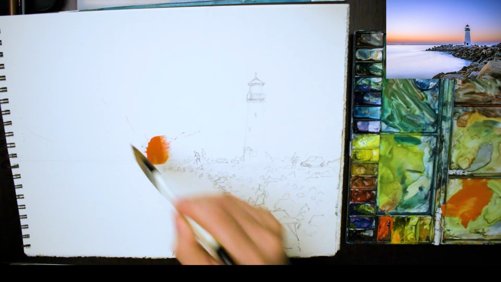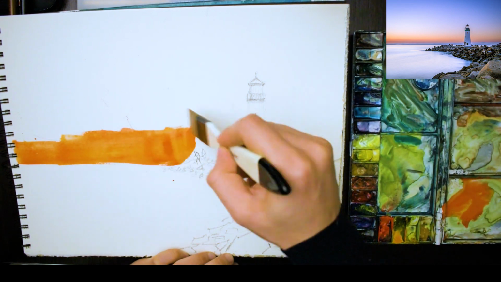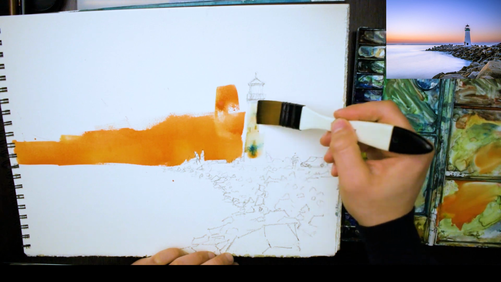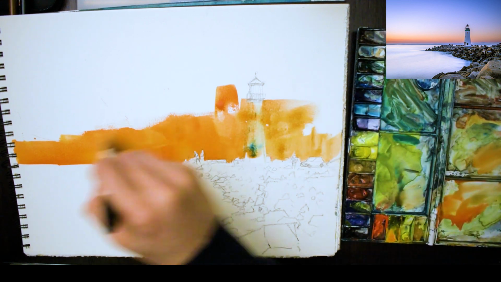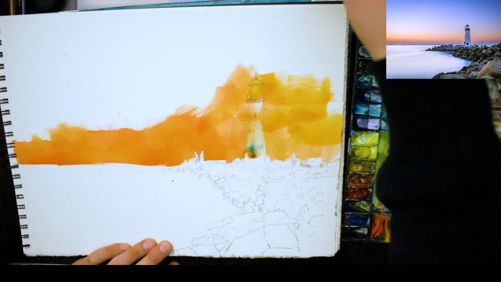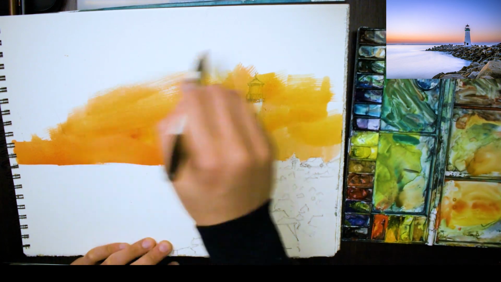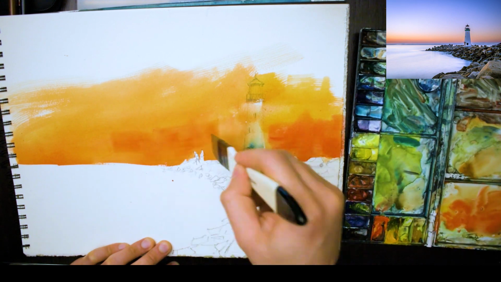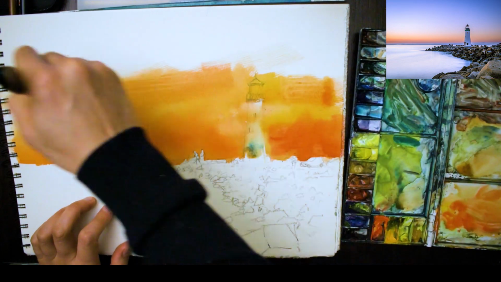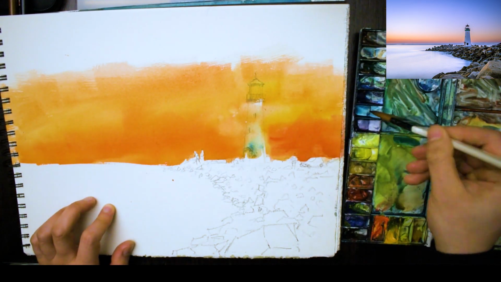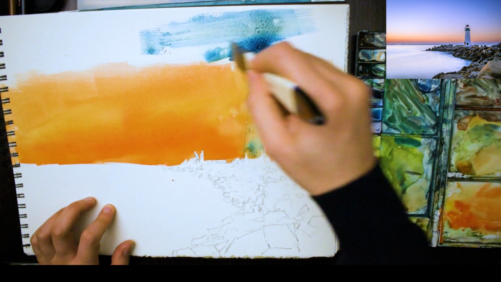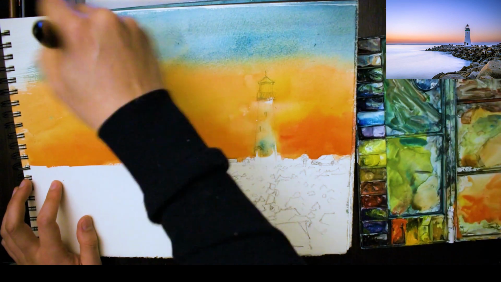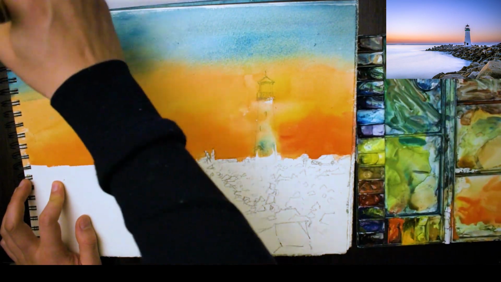So I'm going in fairly quickly with some orange mixed with red. And that's going to be for a sunset situation. So I wanted to exaggerate that sunset. In the picture it looks like it's either sunrise or sunset, but I just want to exaggerate that a bit more. And I've got this wash of orange and I'm mixing it in with this blue, this cobalt blue on top, just allowing that to blend in a bit.